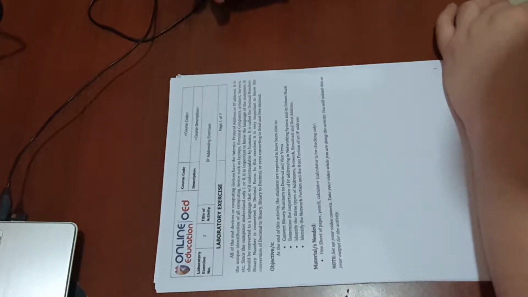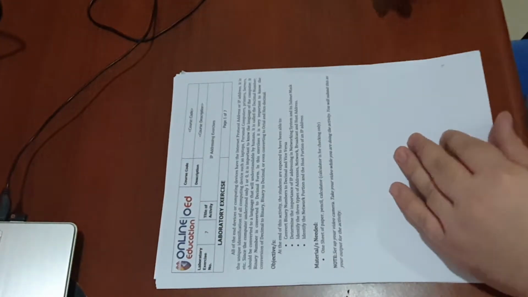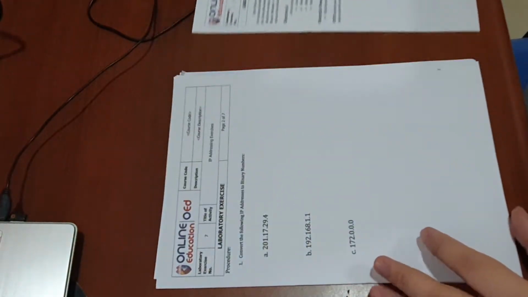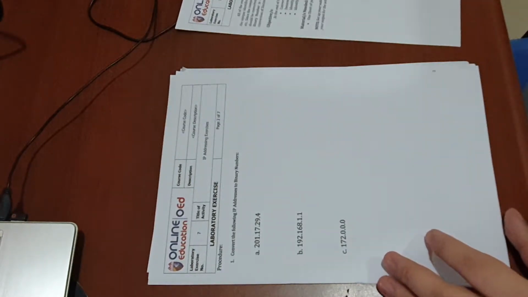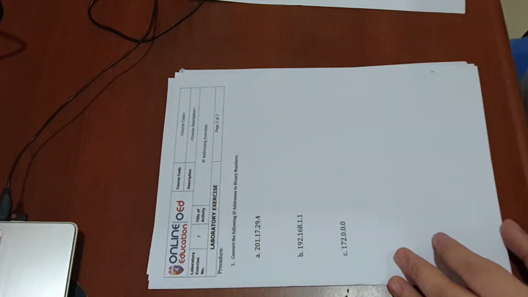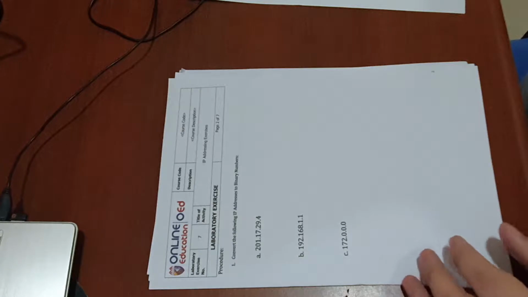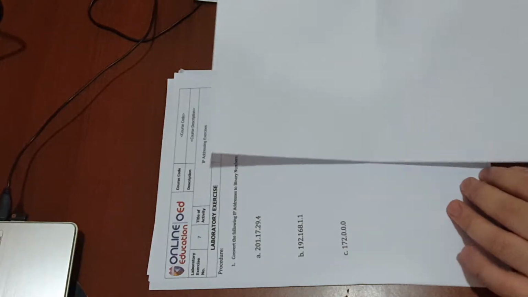In this exercise, it is very important to know the conversion of decimal to binary and binary to decimal, or even converting to octal and hexadecimal. Okay, so that is the introduction. I'm gonna go to the procedure. So I printed all the pages and customized the size of the font, so for the video, it will be clear. Okay, so number 1, convert the following IP addresses to binary numbers.